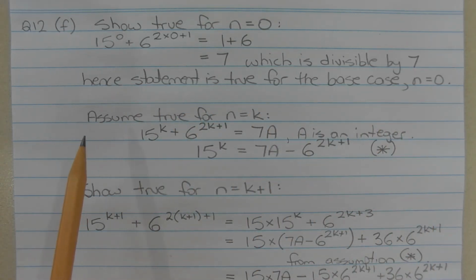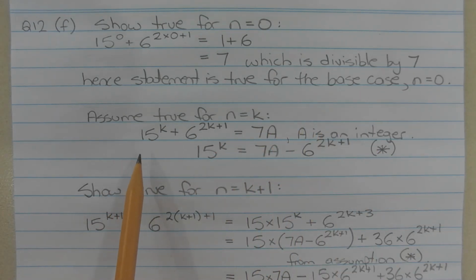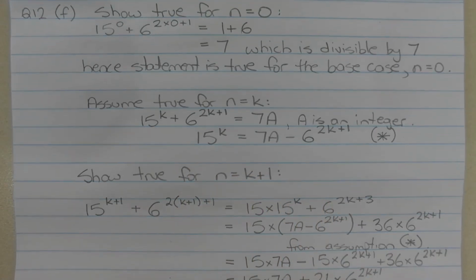The next step is to assume that the statement is true for n equals k, where k is an integer greater than or equal to 0. So 15^k + 6^(2k+1) equals 7a, where a is an integer. Rearranging the assumption to make 15^k the subject, we get 15^k equals 7a minus 6^(2k+1).